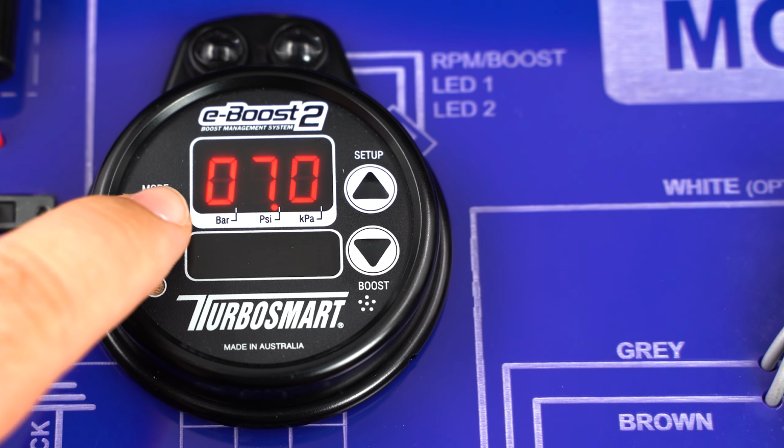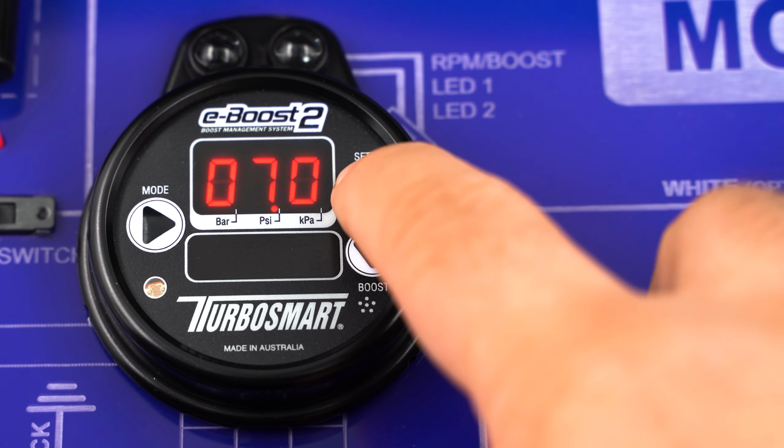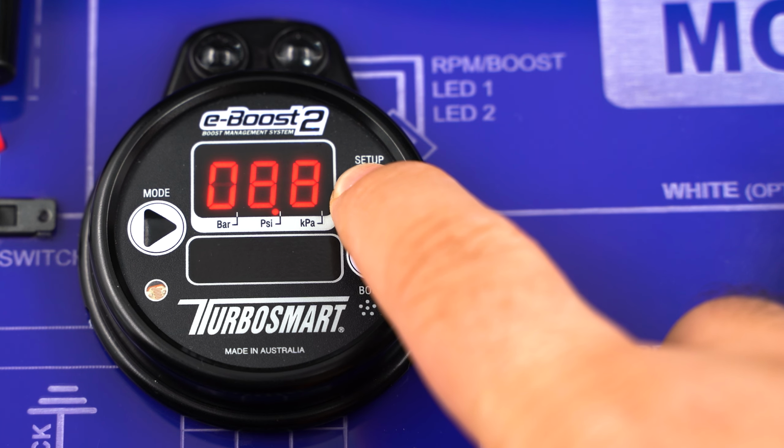Press the Mode button to enter the menu and adjust the values using the up and down arrow buttons. For this example, we will say maximum pressure is 15 psi.